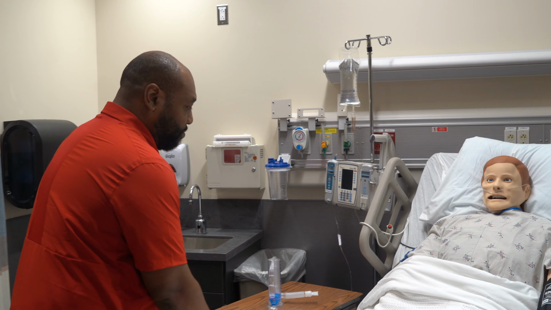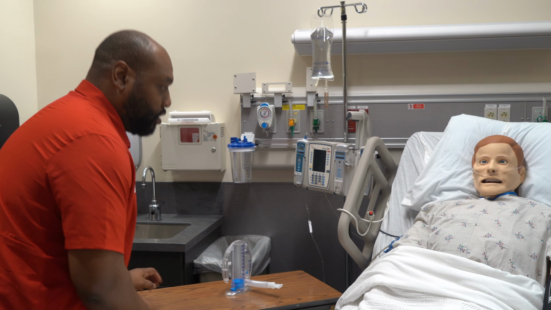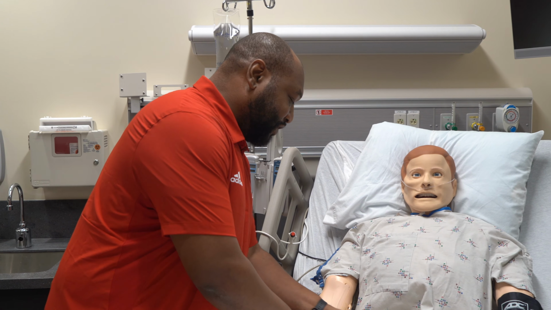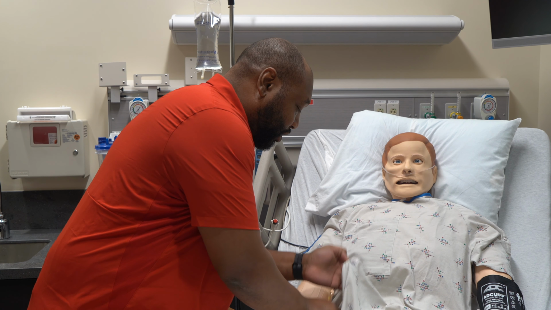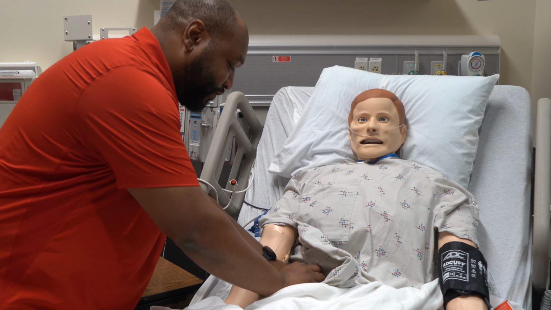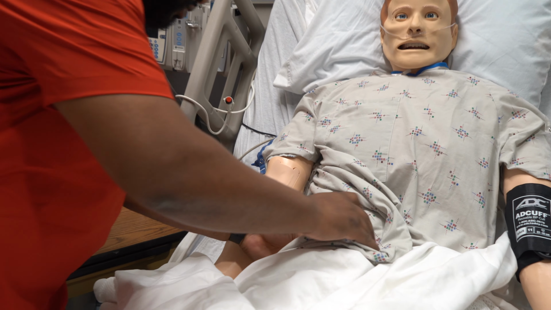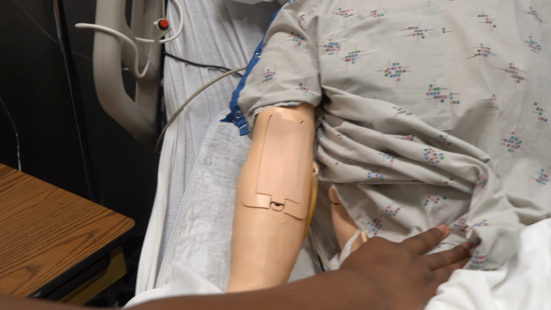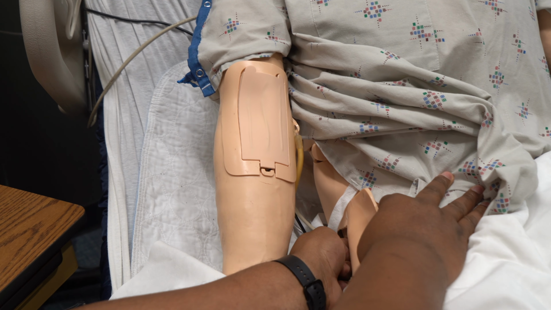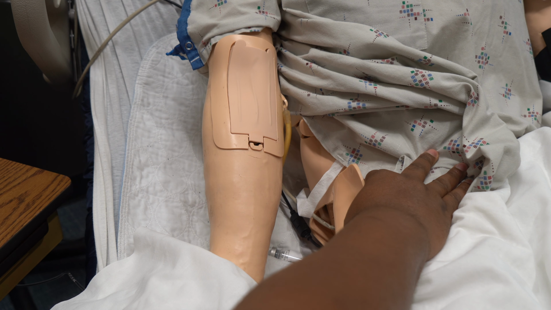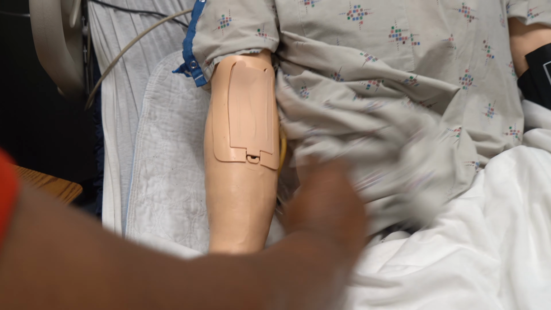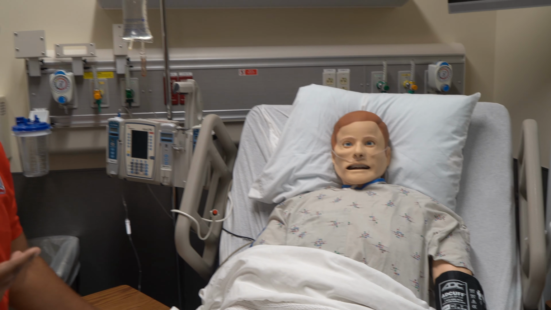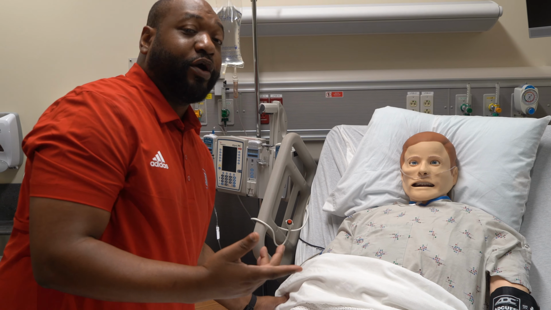To turn on the SimMan, you come over here on the left side of him and lift his gown up. You will see a button on the lower part of his side. You just flip that on. Just press that in, and that'll turn on the mannequin. As the mannequin turns on, you will hear him say, "Simulation started."